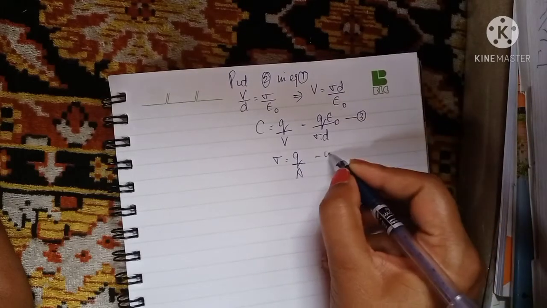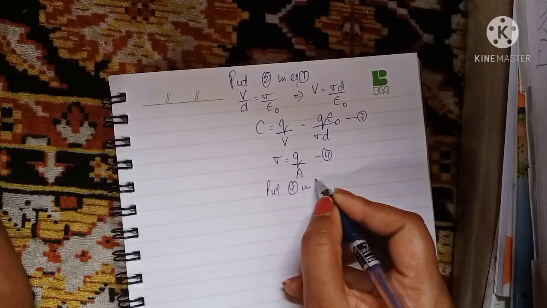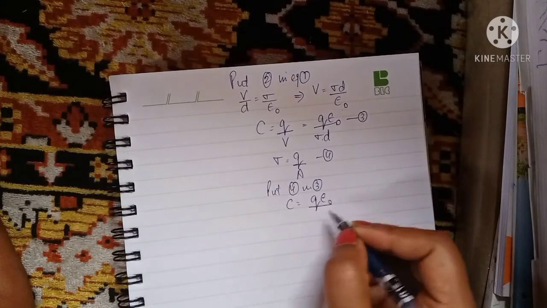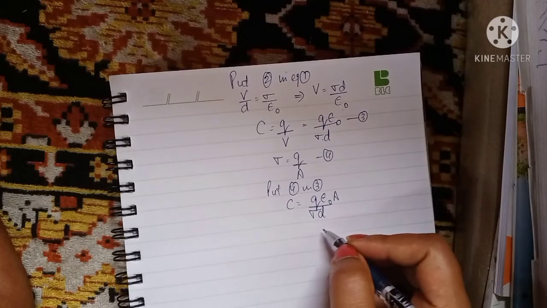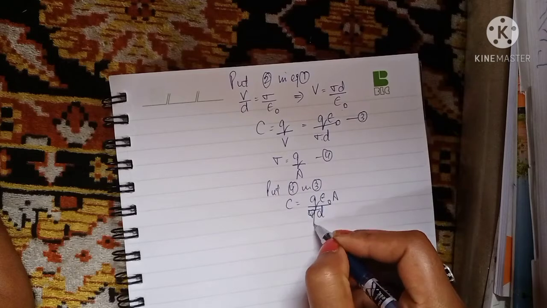This is third, this is fourth. Put 4 in third. Then what happened? You will have C equals to Q epsilon naught over sigma, and A goes up, D. Like this. This is Q by A, sorry, this is Q.